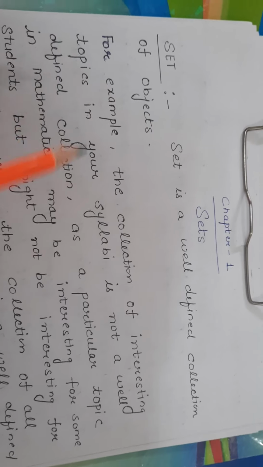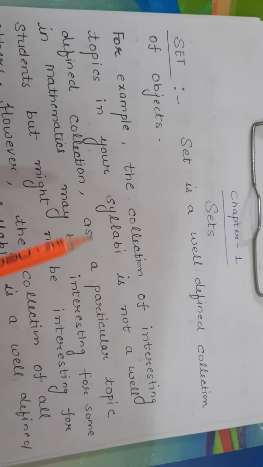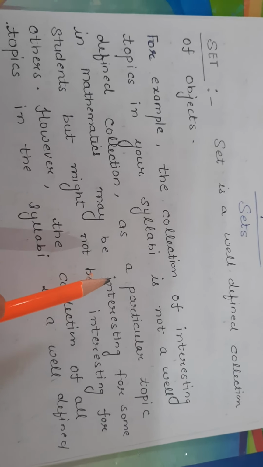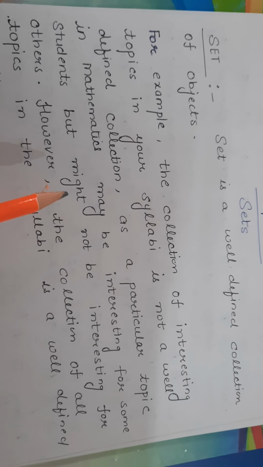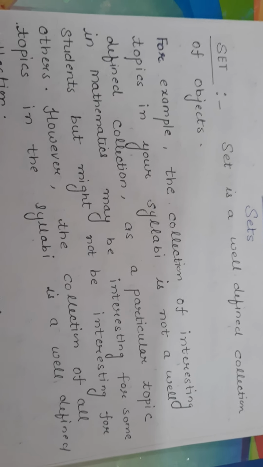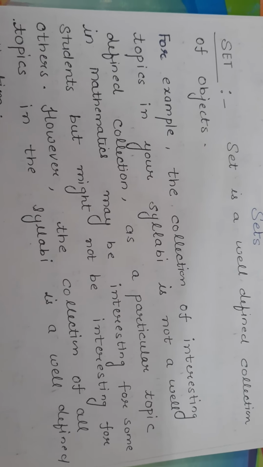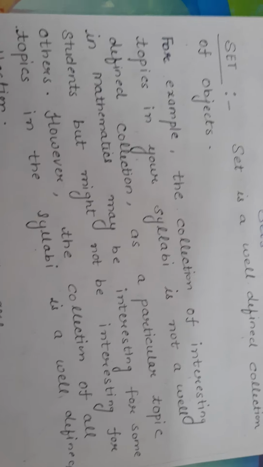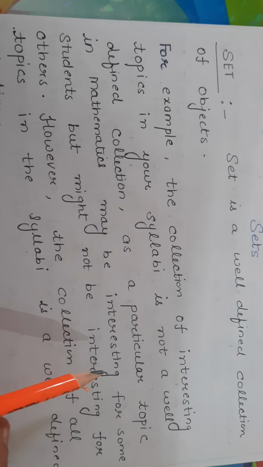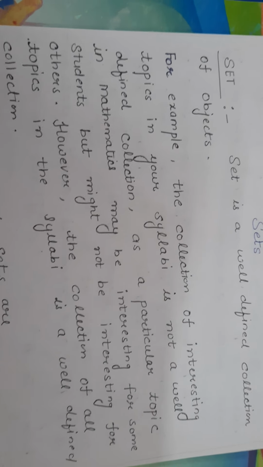For example, the collection of interesting topics in your syllabus is not a well-defined collection, as a particular topic in mathematics may be interesting for some students, but this topic may not be interesting for others. That means the selection varies from individual to individual. So this collection is not well-defined. If it is not a well-defined collection, it is not going to be a set.